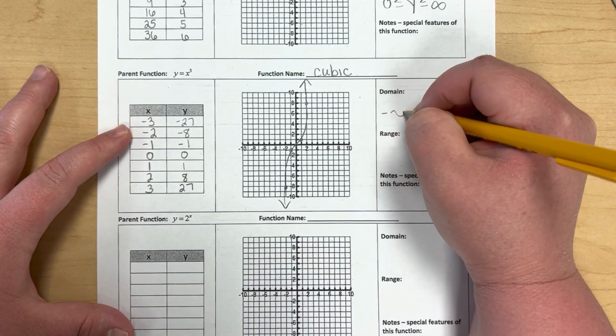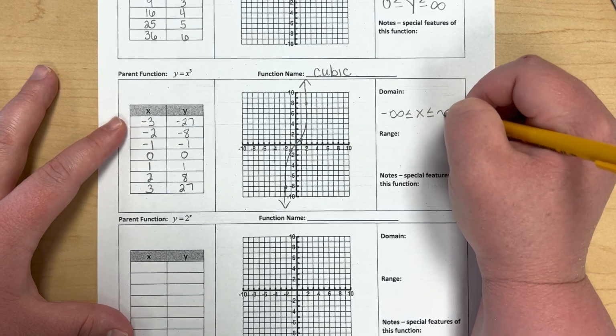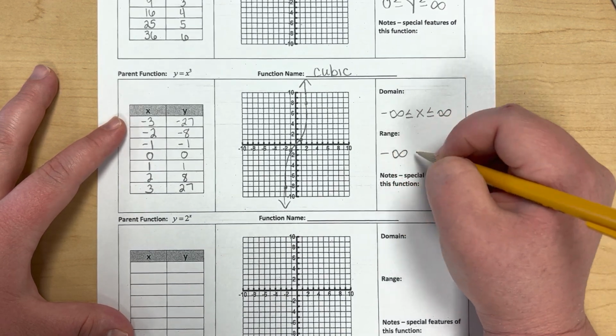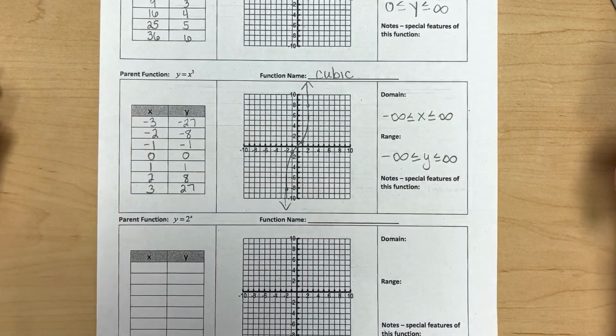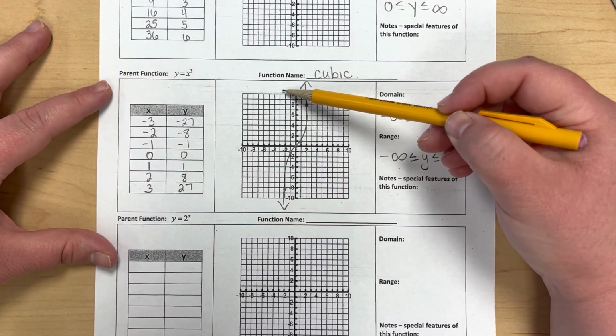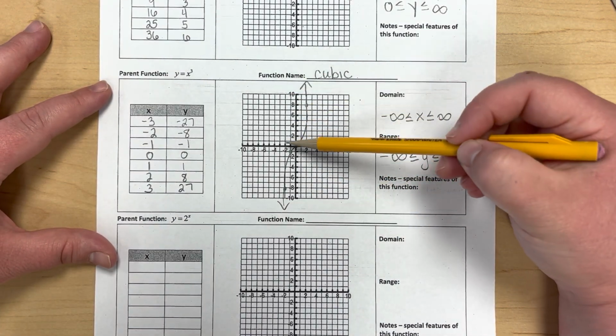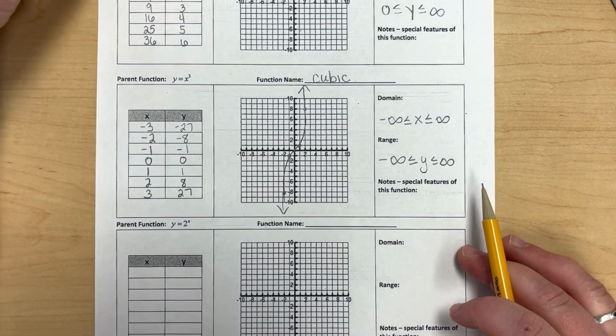So my domain is -infinity to infinity. And my range is actually going to be the same. Okay, and that's it for the cubic function. It's going up here. You can also have one that starts up and ends up down here. That would be a negative or a decreasing cubic function.